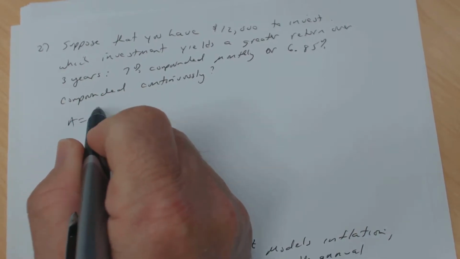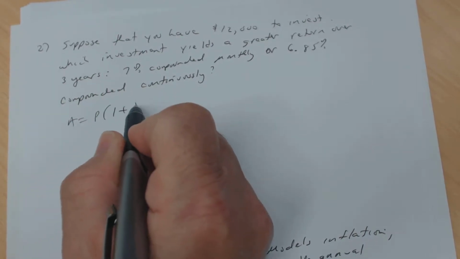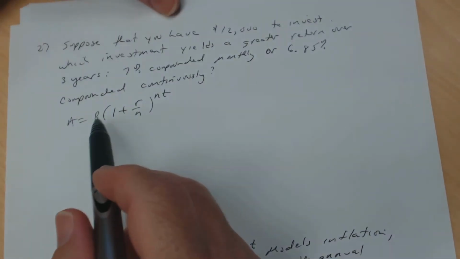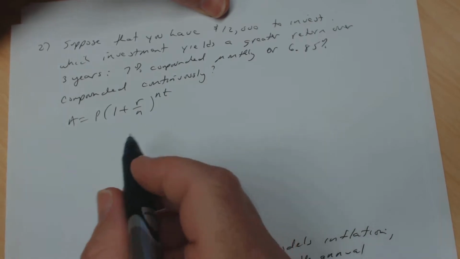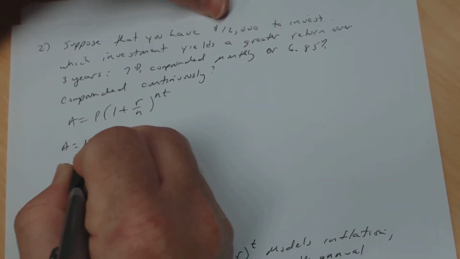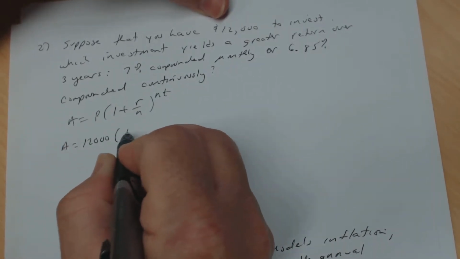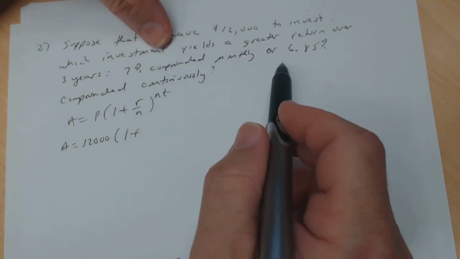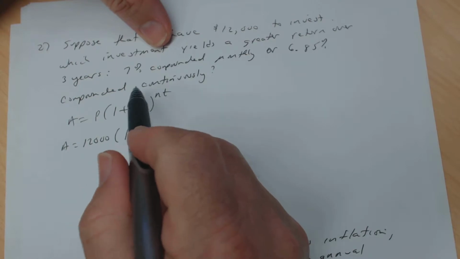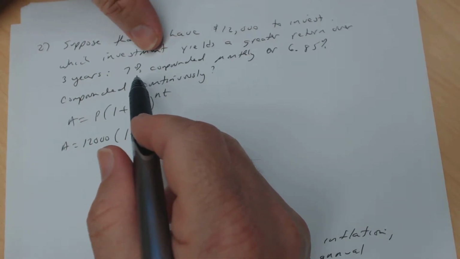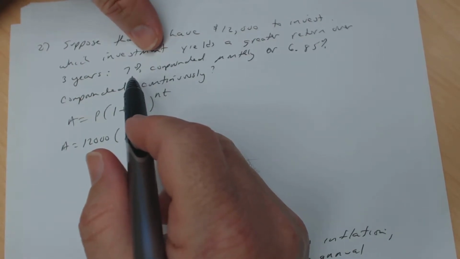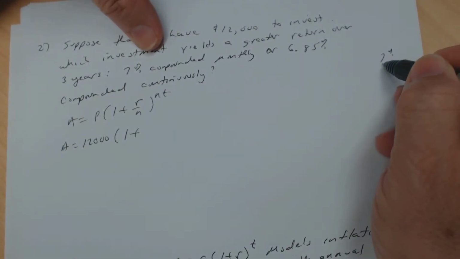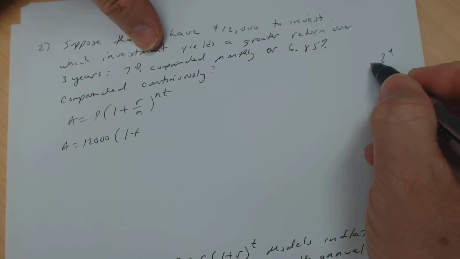A equals P times 1 plus r over n, raised to the nt. In this case, P is $12,000. So A equals 12,000 times 1 plus the rate. Be careful, you want compounded monthly. Remember 7% is 0.07, moving the decimal point 2 places to the left.